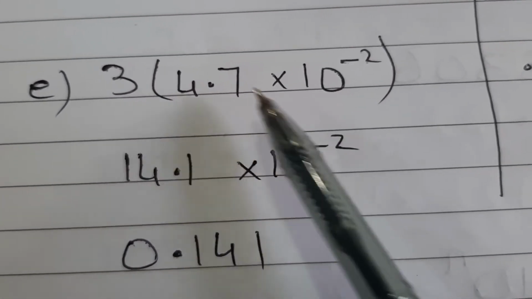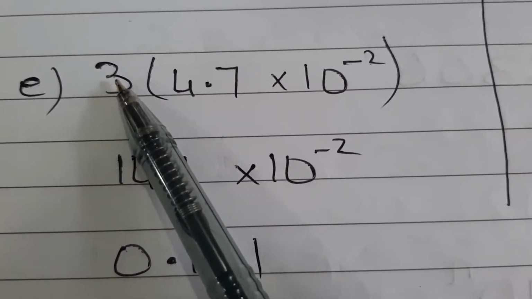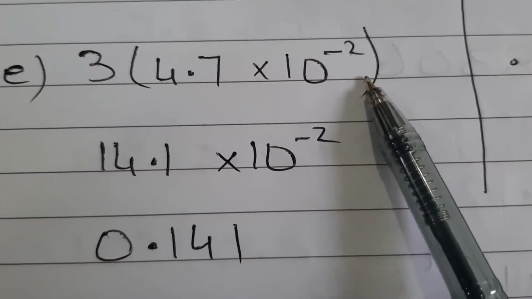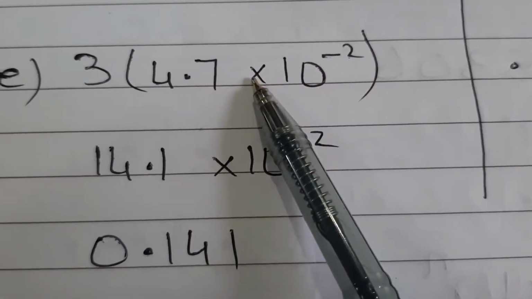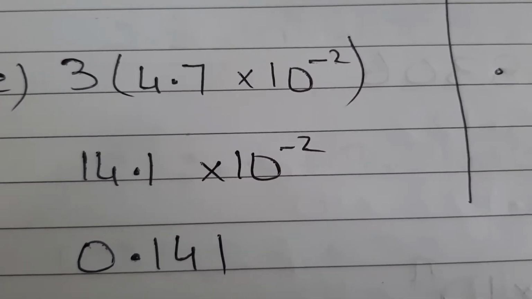Now the mistake, like I said, a student will make most of the time is that they multiply this by this and this by this because of the bracket. That you do it if you have plus or minus in place of multiplication, right? Okay.